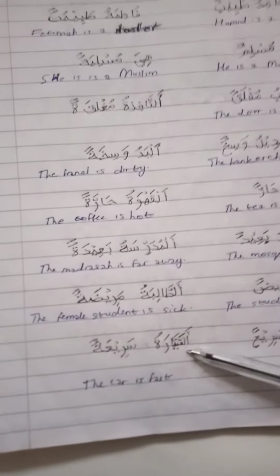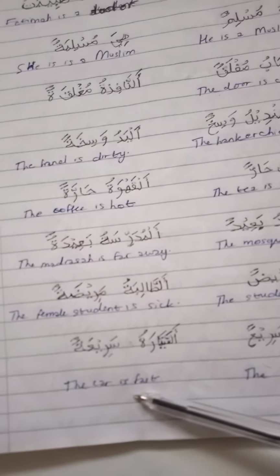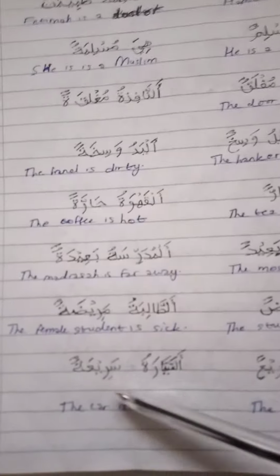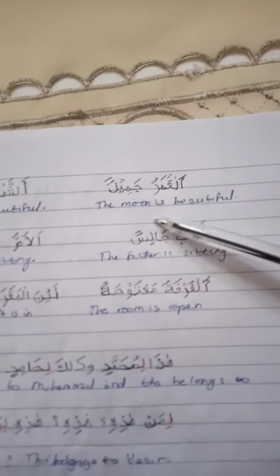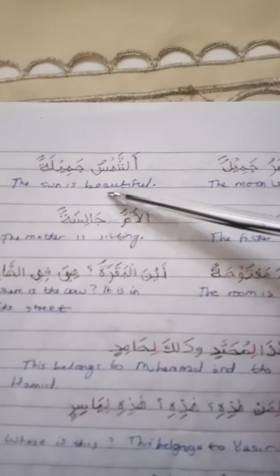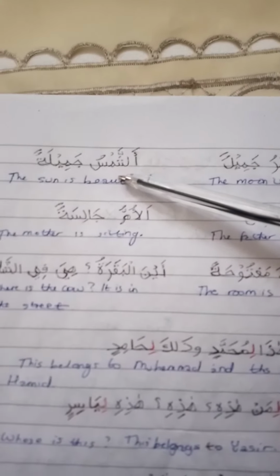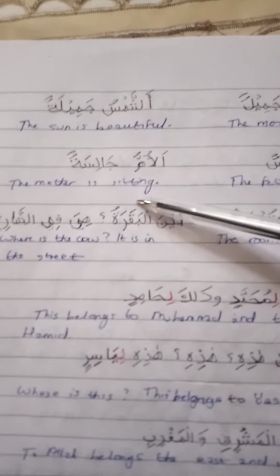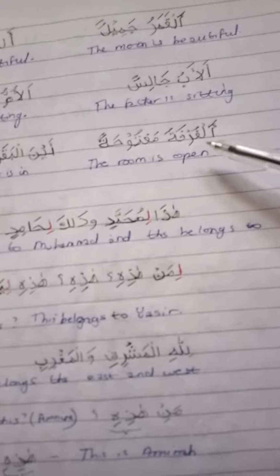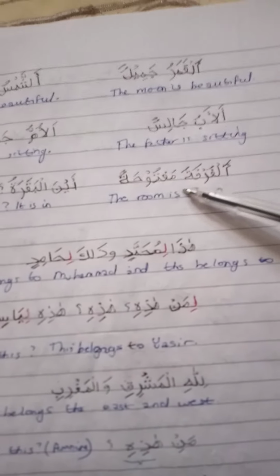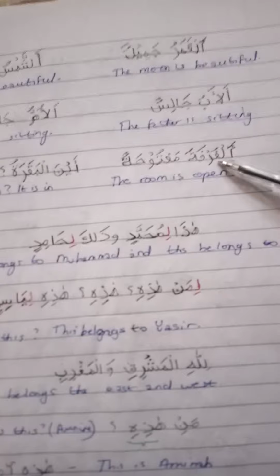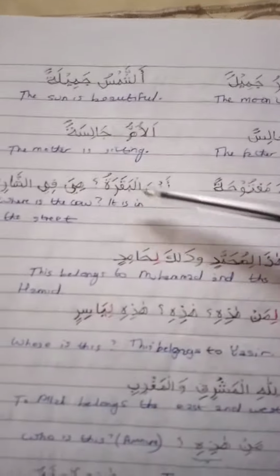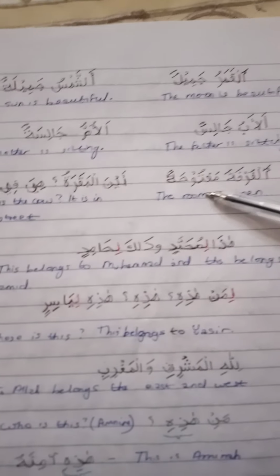So here we have as-sayyaratu sari'atun. The car is fast. So it becomes a feminine version. Sari'atun. Al-qamaru jamilun, the moon is beautiful. Ash-shamsu jamilatun, because the sun is a feminine word, so we have jamilatun. Al-abu jalisun, the father is sitting. Al-ummu jalisatun, the mother is sitting. Al-ghurfatu maftuhatun, the room is open. The word room is feminine, so make sure, sisters, you know that. It's one of the words which we came across earlier in the book.